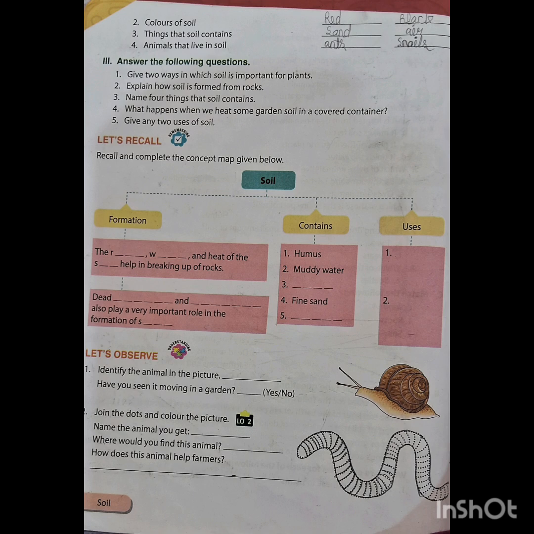Next is a concept map. So formation: the rain, water and heat of the sun help in breaking up of the rock. So there will be rain, water and sun. Next, dead animals and plants also play a very important role in the formation of soil.